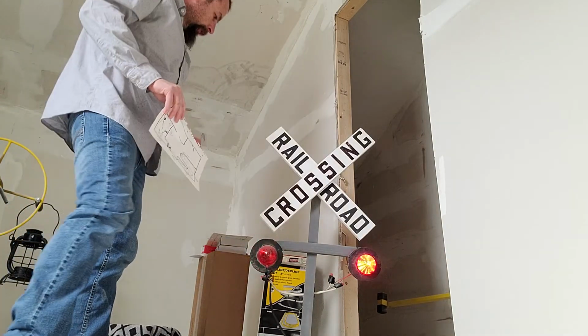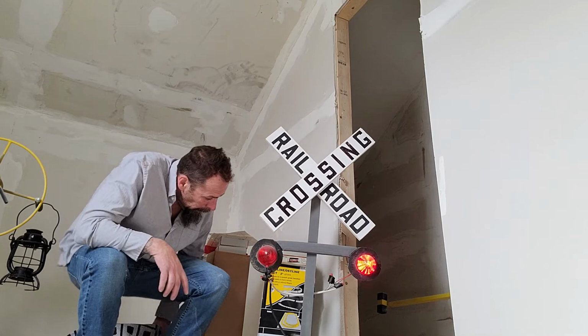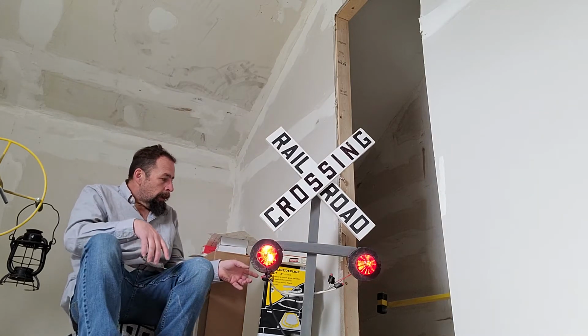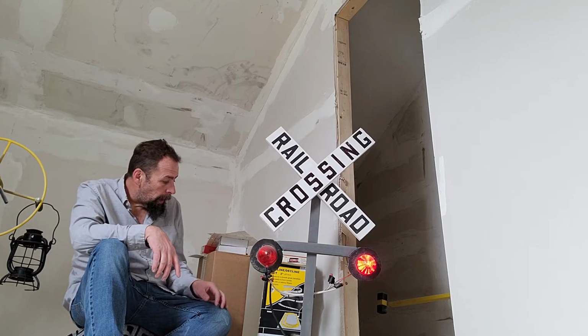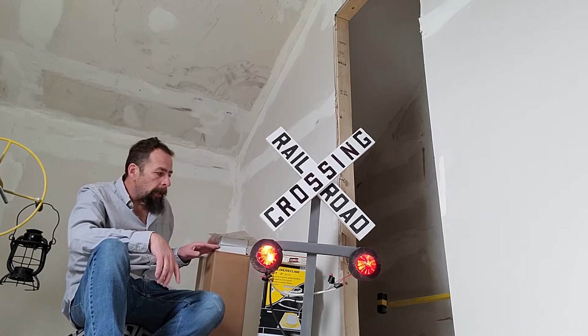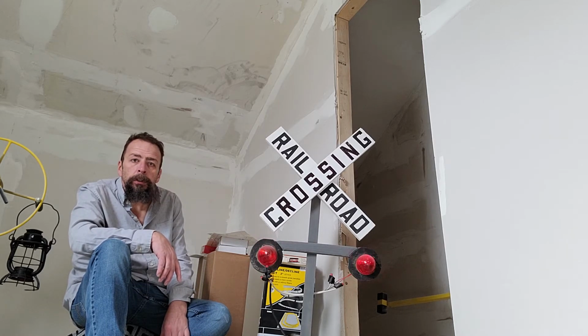starting to get a few things ordered online. One thing is this incline decline set. I actually got two of them. Another one's in the box right here. 2%. And I'm going to use them for the horseshoe curve area.